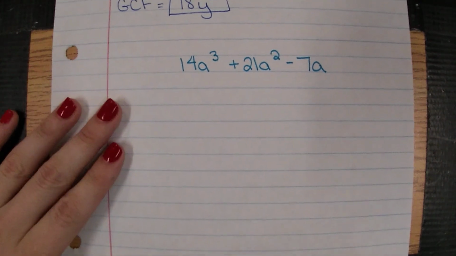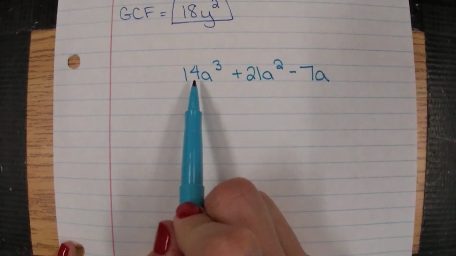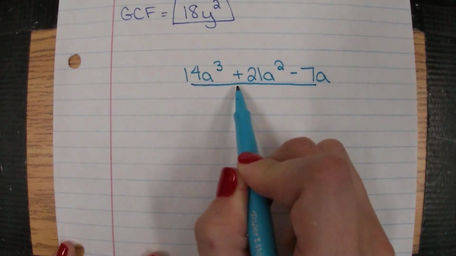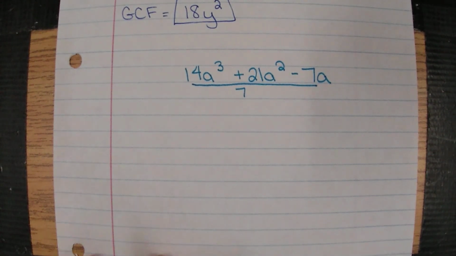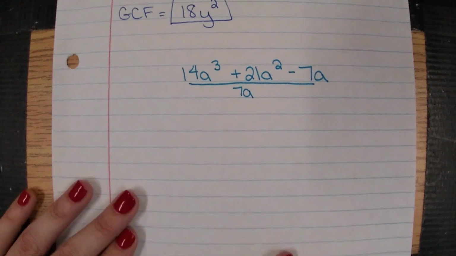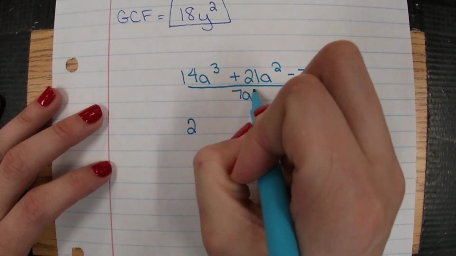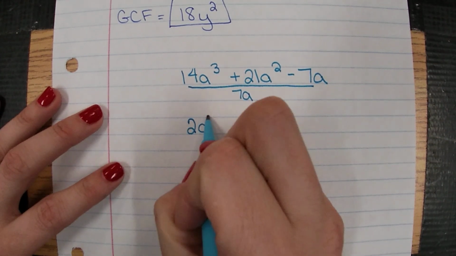Okay, so we're going to start the same. What's a number we can think of that will go into 14, 21, and 7? Well, those are all divisible by 7. Do they all have the variable? Yes. The smallest exponent is just a to the first, or a. So 14 divided by 7 is 2. 3 minus 1 is 2.